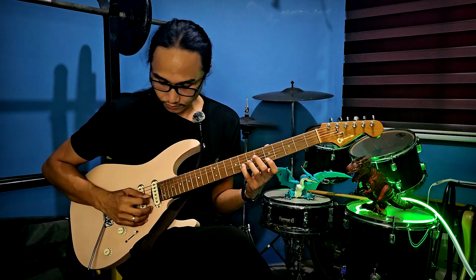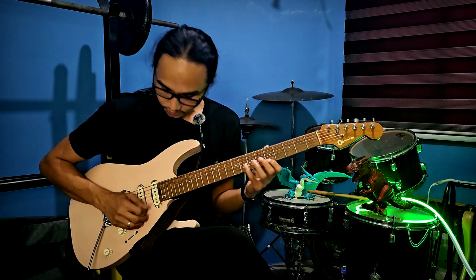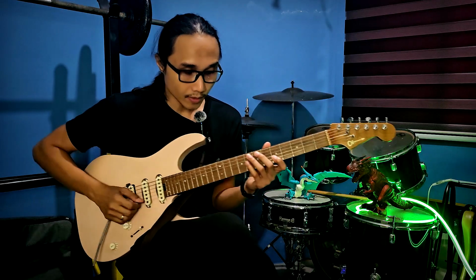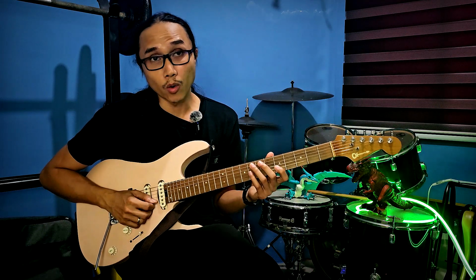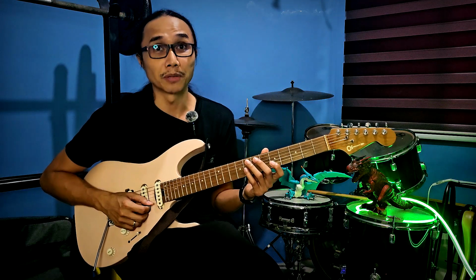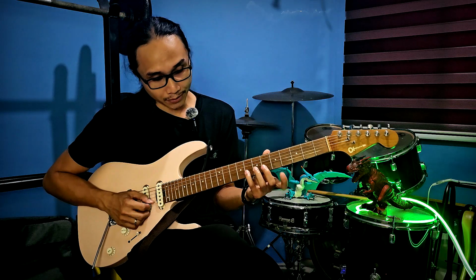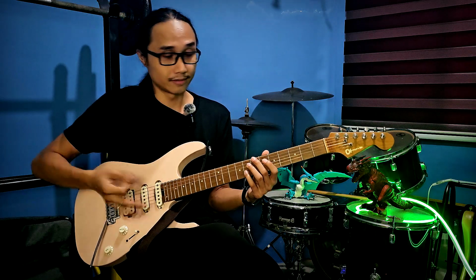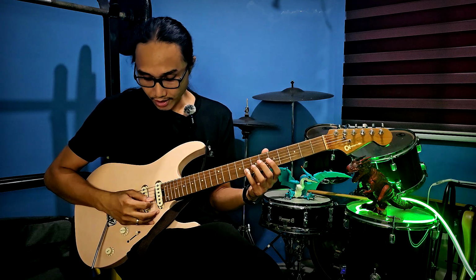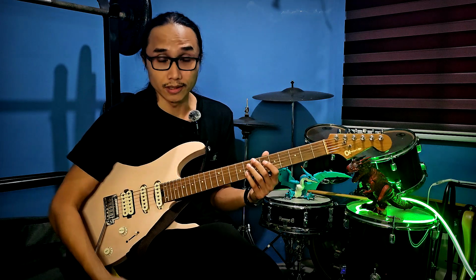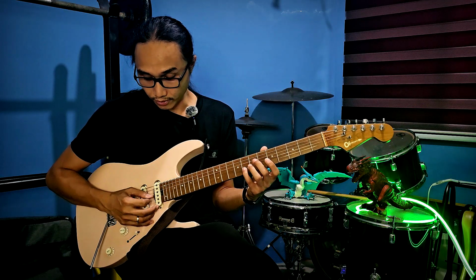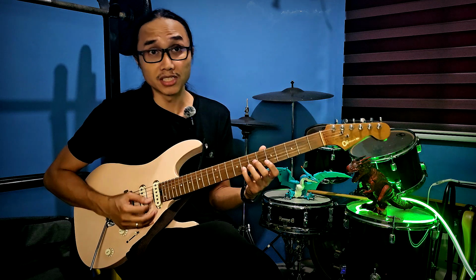This requires us to be mindful of how we pick, because when we do an upstroke on a higher string geographically, to downstroke on a lower string like the high E string after that, we need to be careful not to hit the B string again.